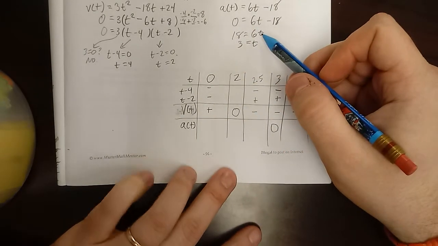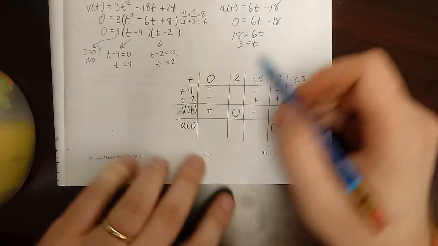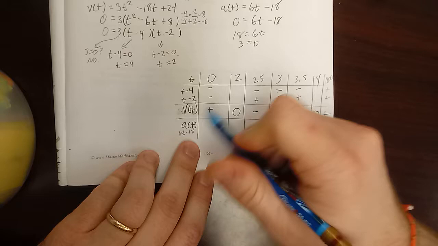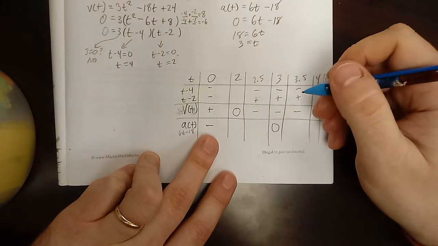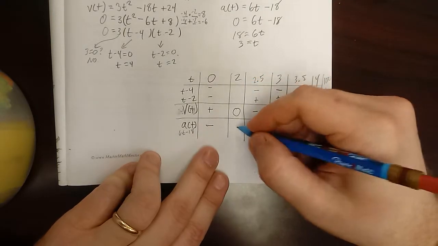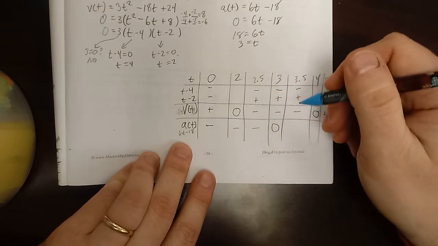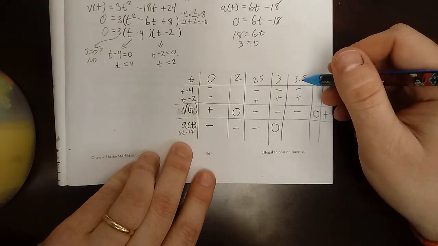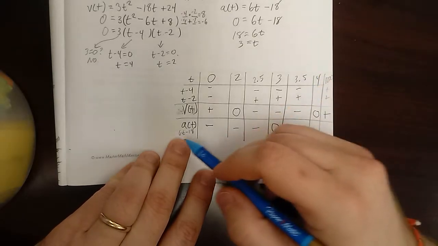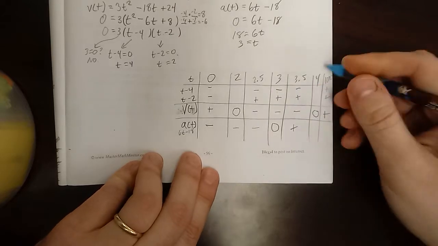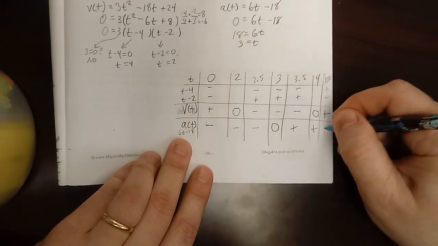So at 0, let's see, a of t, which was 6t minus 18, right? 6t minus 18, so that was negative. Then at 2, still negative. At 2.5, still negative. At 3, it's 0. So at 3.5, because 3.5 times 6 is going to be more than 18, it's going to be positive. At 4, more than, yeah, positive, positive. Okay.